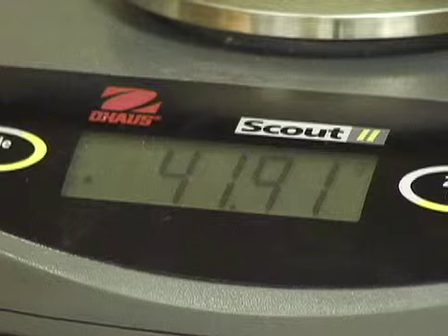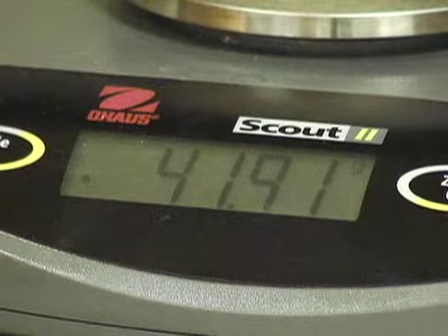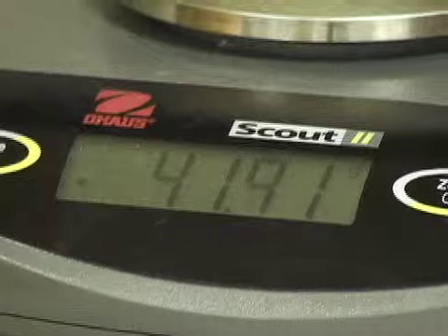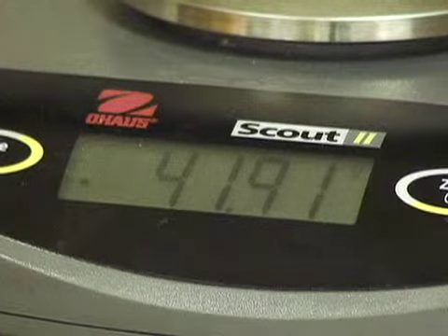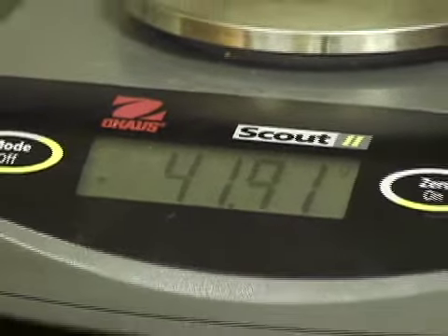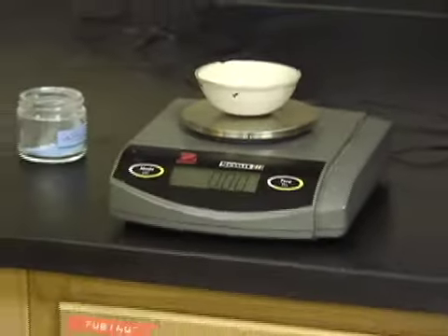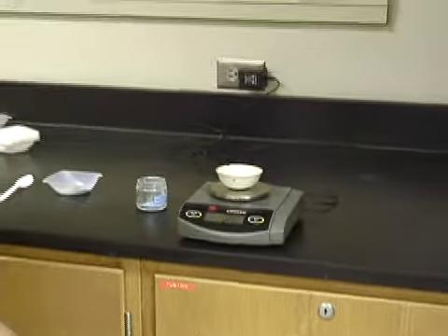So here I have my balance, and it's set to 0. I'm going to weigh out an evaporating dish and find the mass of the empty evaporating dish. And it is 41.91 grams. 41.91 grams is the mass of my empty evaporating dish. Now I'm going to set this to 0 because I'm going to weigh out exactly 2.00 grams of my hydrated crystal.